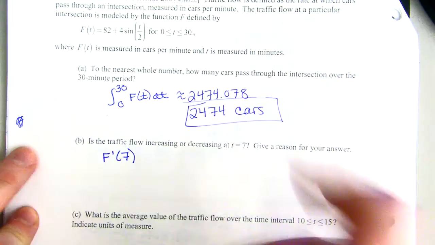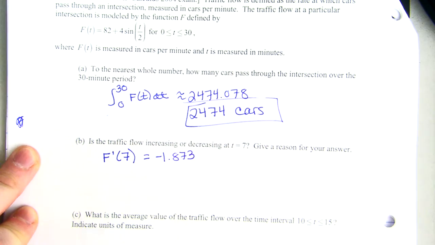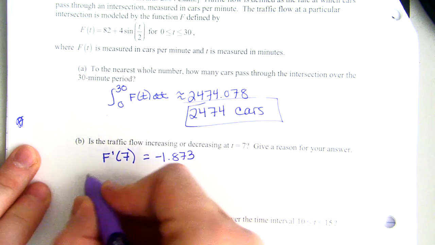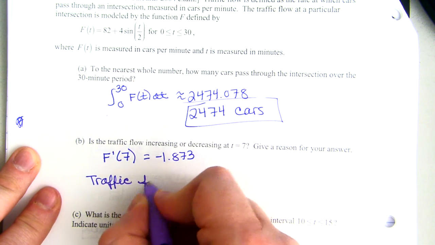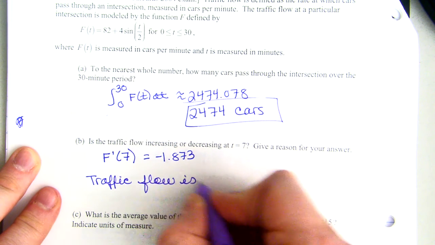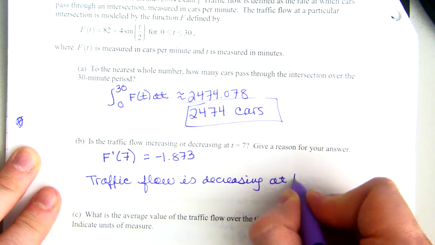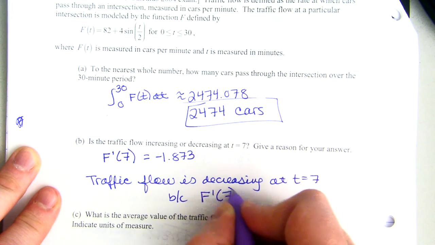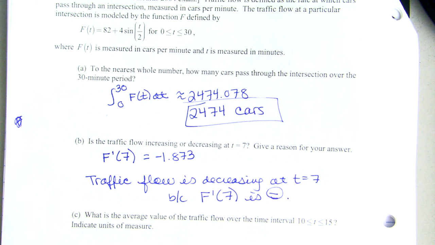Negative 1.873. I think that's all I need to tell me that traffic flow is decreasing because the derivative of the traffic flow f prime of 7 is negative. And I should say that t equals 7 because f prime of 7 is negative. Make sure you're referring to the 7 in your justification.